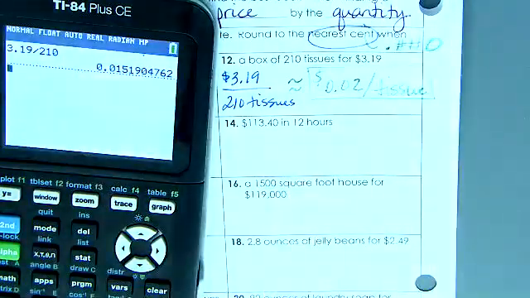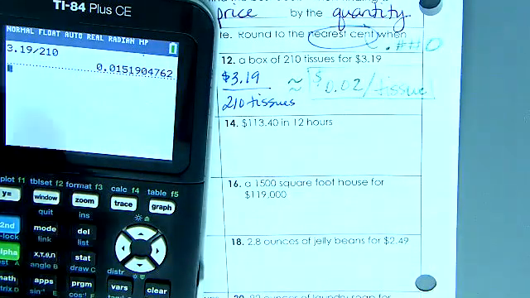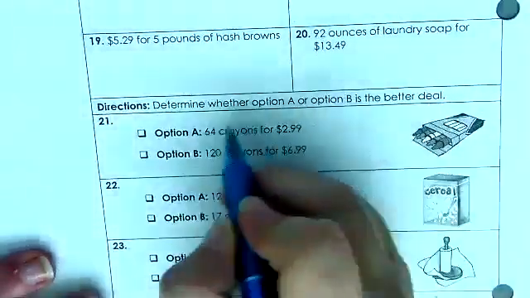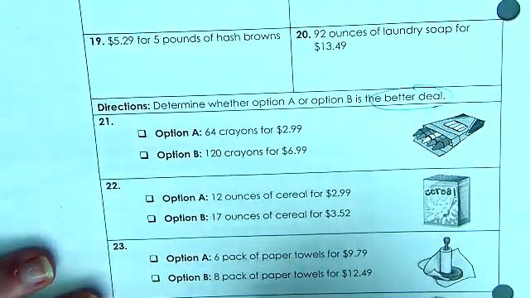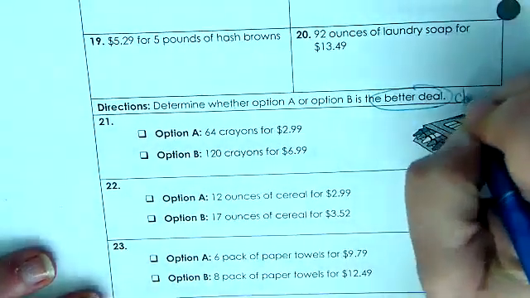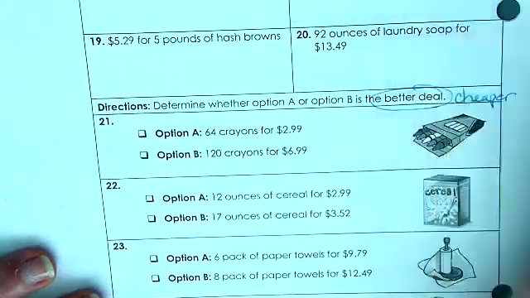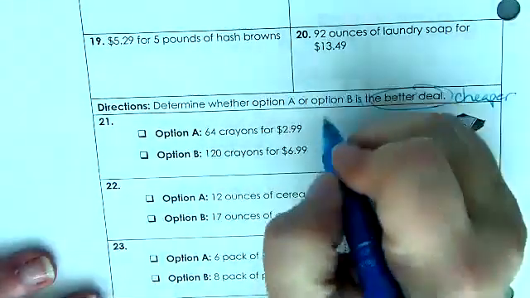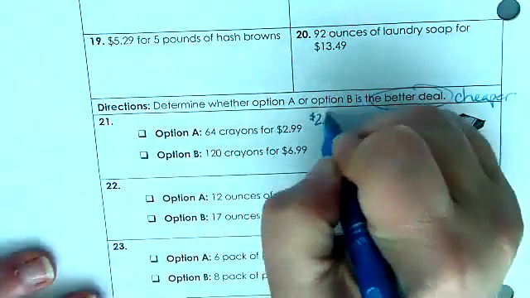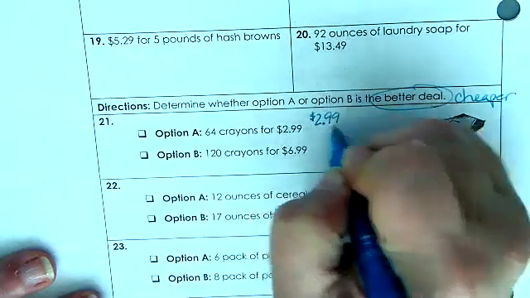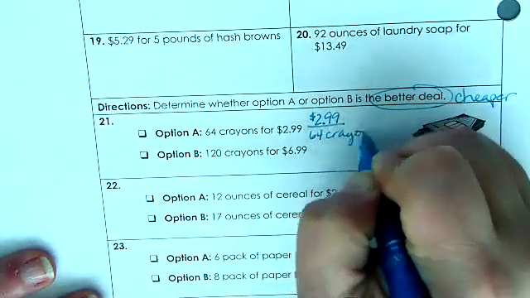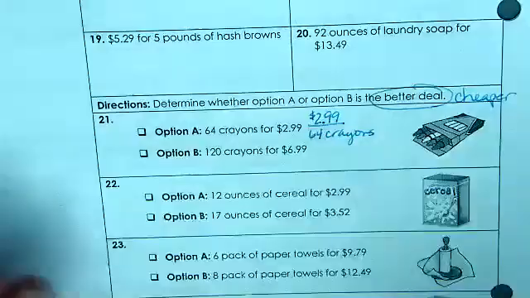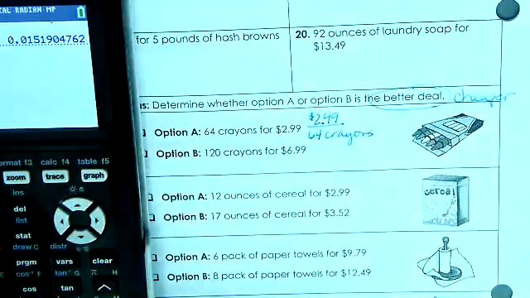And last problem. Jumping down to number 21. We're wanting to determine which one is the better deal. Okay, which pretty much means which one's cheaper. All right, so I've got to do each one. So I'm going to do $2.99 divided by 64 crayons. And I'm going to see, what does that equal?